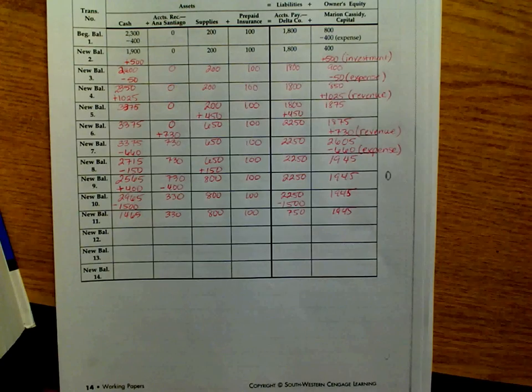Because in accounting, we don't do that. We don't just draw arrows. It may be faster, but that is not the way that accounting is done.